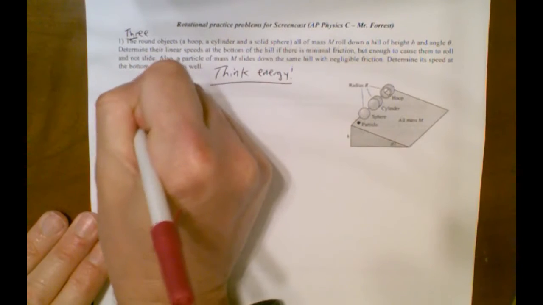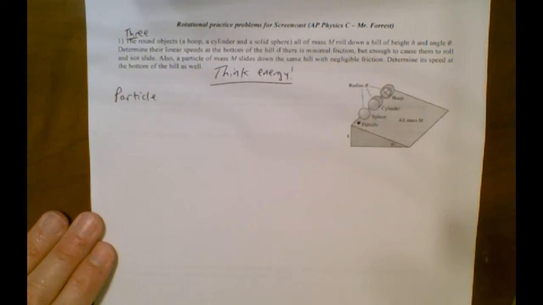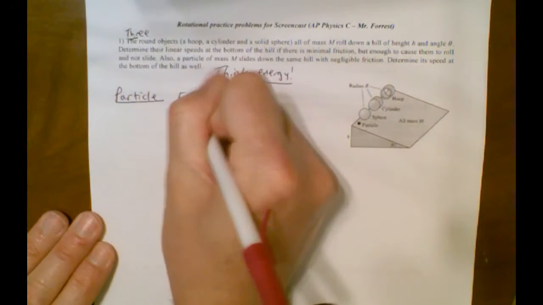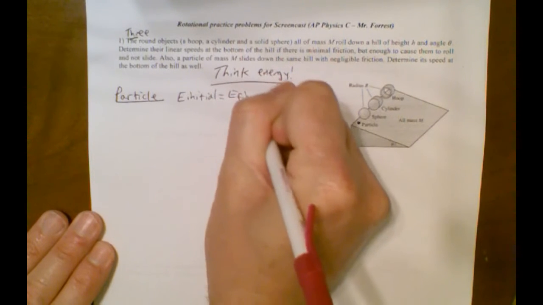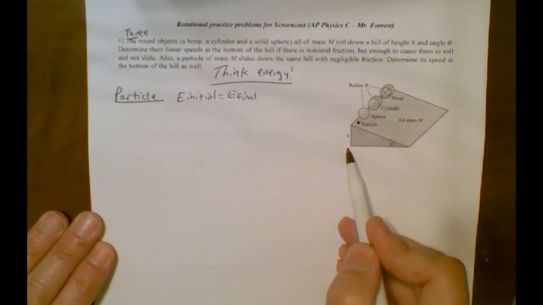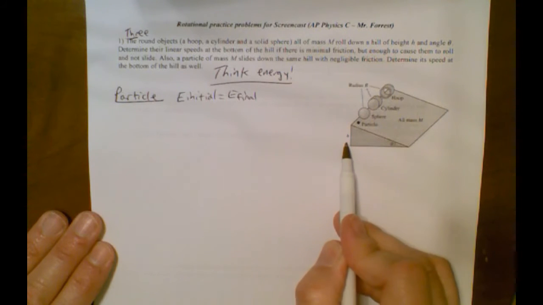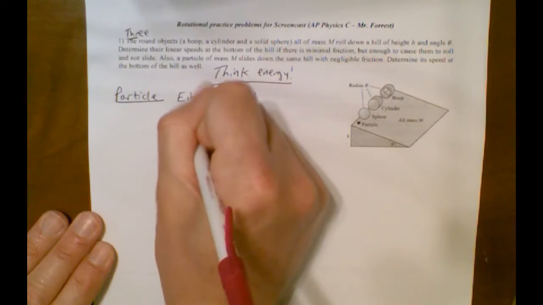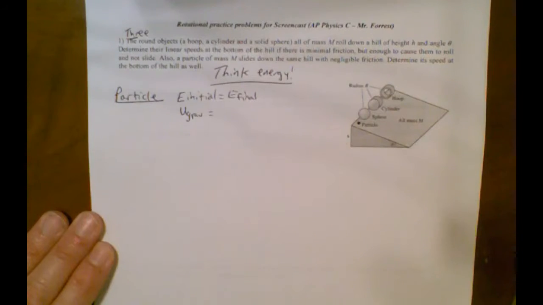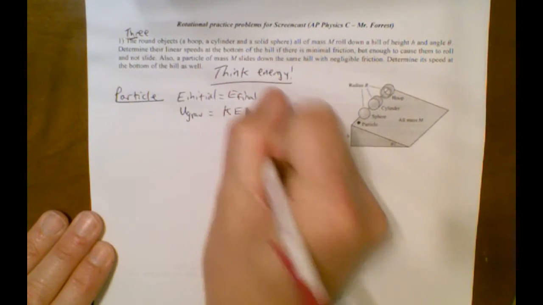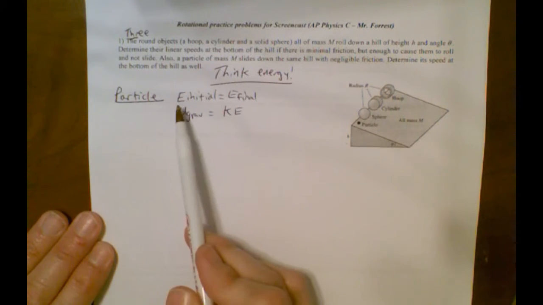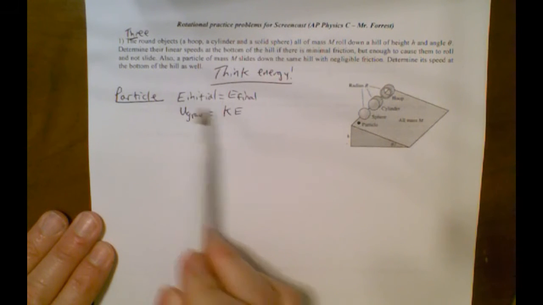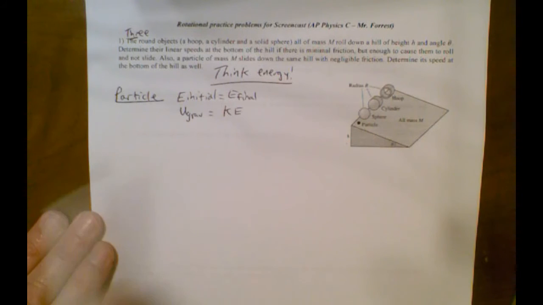For the particle, I'm going to think about the energy at the top is going to be equal to the energy at the bottom. E initial is equal to E final. Well, what do we have at the top? At the top, we've got gravitational potential energy. And it's hard to see that's an h, so we're going to say U grav at the top. Kinetic energy we're going to have at the bottom. There's other ways you could say that, like you could say U initial plus K initial equals U final plus K final, things like that.